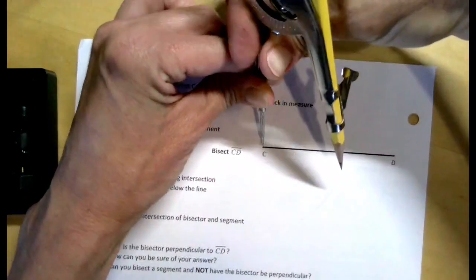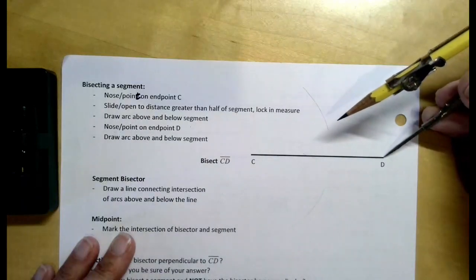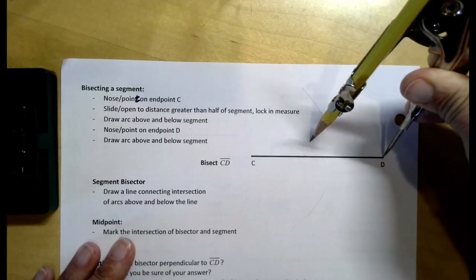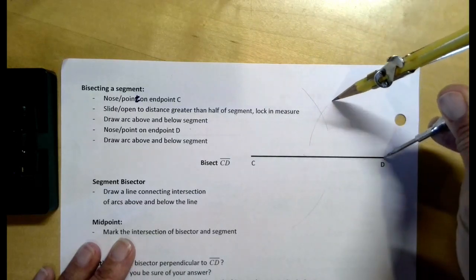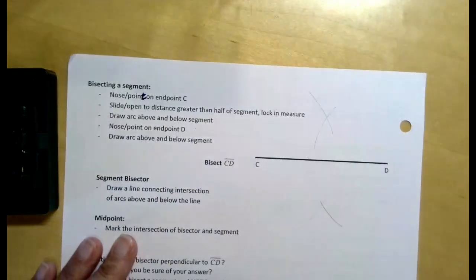I'm going to take that same distance without moving it, and I'm going to put my point on my other endpoint, and I'm going to draw an arc above, and I'm going to draw an arc below.